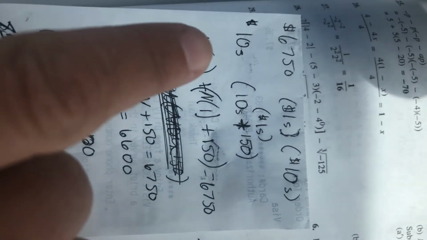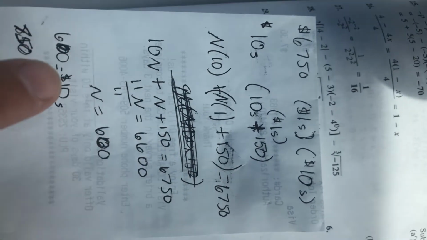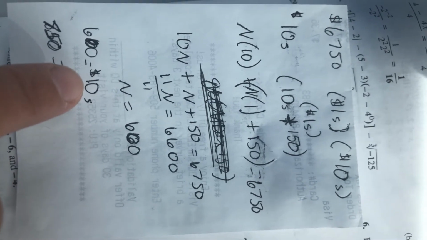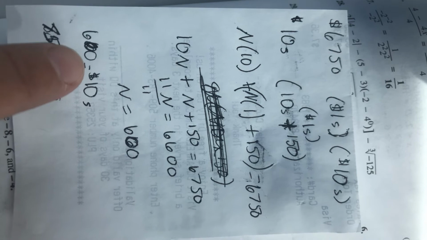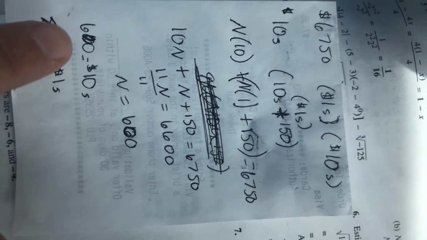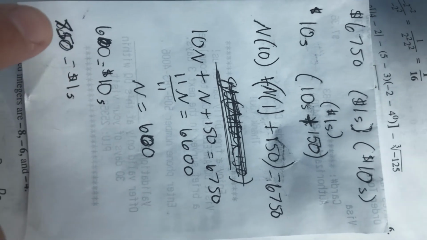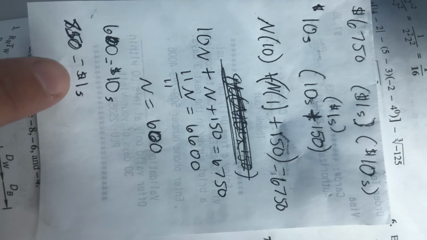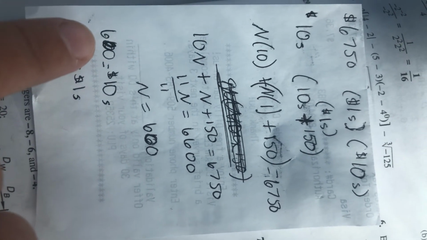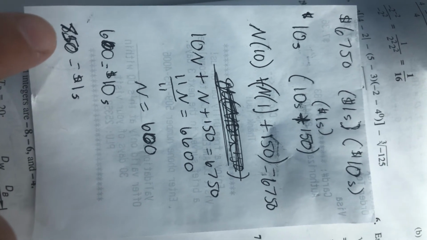Then you go back to your equation of 10 times n. So if there are tens, 10n. So 600 is the tens, because you got that. And then your ones would be 150 more than that. That would be 750 ones. And if you added that together, you would get $6,000 in tens plus $750 in ones.